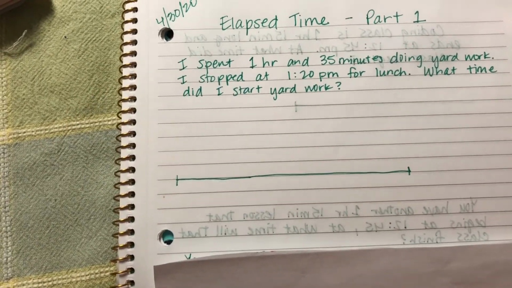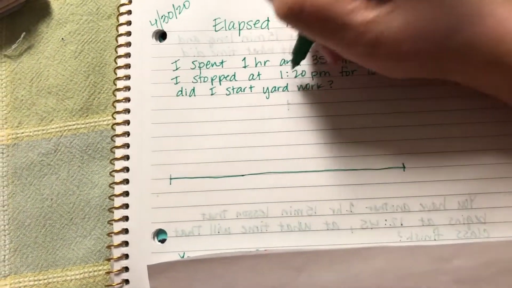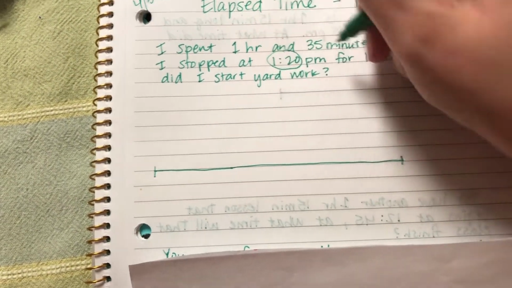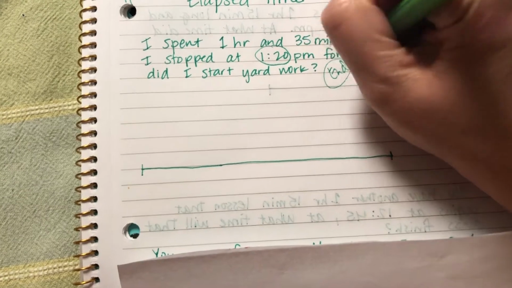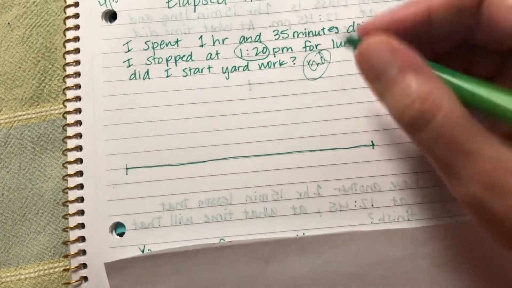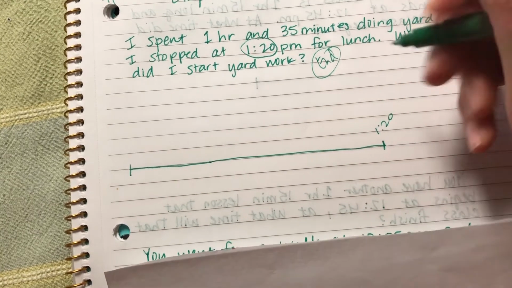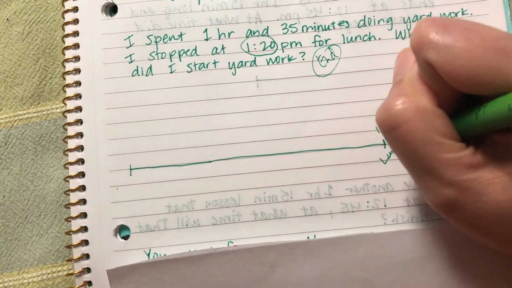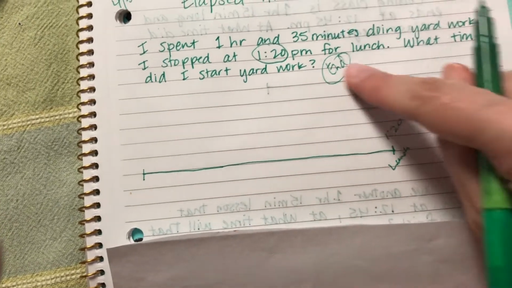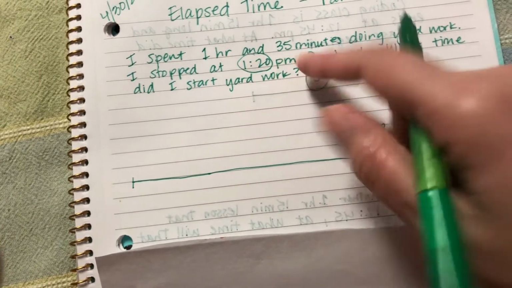Because I know my ending time, that's my lunch. This is my end time. I need to go to the end of my number line here and label that 1:20, and that's my lunch. And so I know it took me 1 hour and 35 minutes.